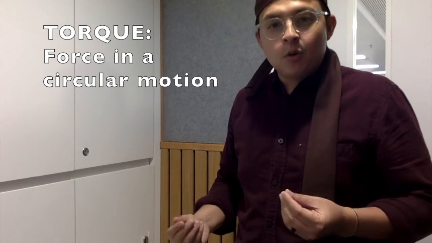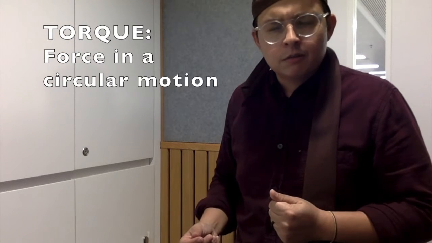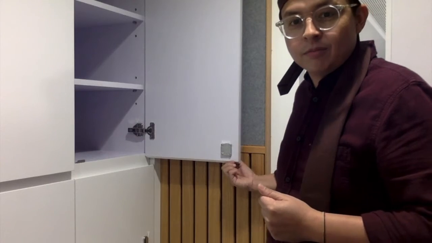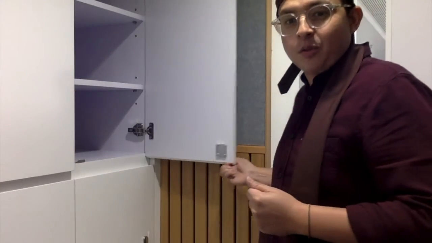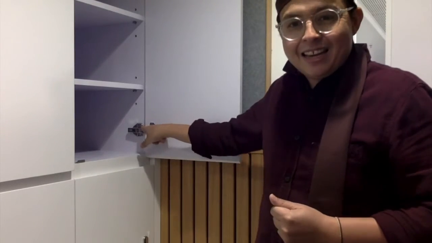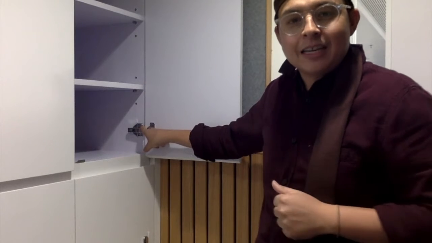Now what is torque? Torque is just force in a circular motion. But this doesn't look very circular, does it? Well, it is. Think about it. When I open the door, I've essentially made a quarter circle. Okay? If I was to open this 360 degrees, I would have made a circle. This is a circular motion. And you can see right on the hinge is where that circular motion is happening.